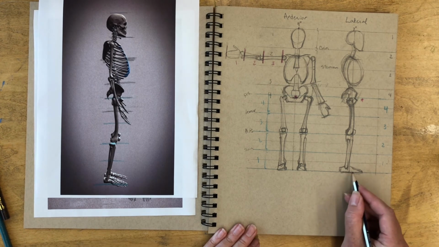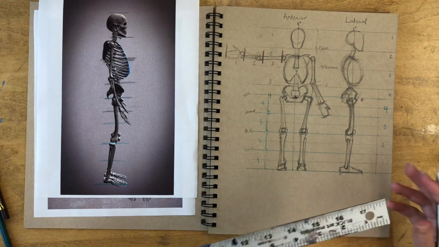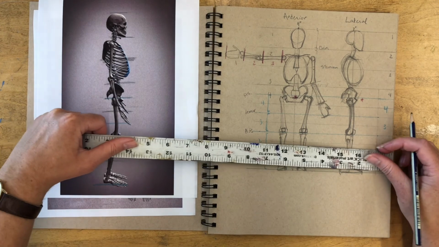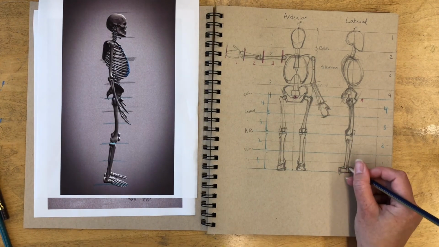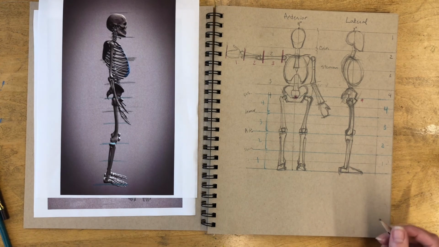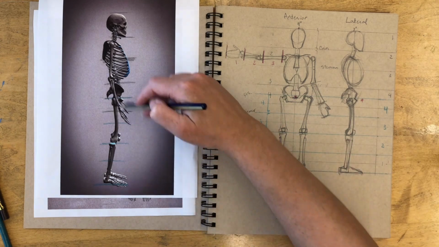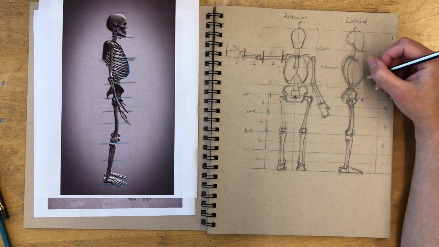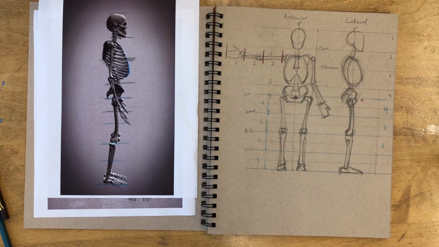The foot itself is about a head height. So if I wanted to be real specific, I could actually measure that. Yeah, making it a little too big. All right, and I'm going to leave the arm out of this for clarity, even though I can see it in my skeleton. I feel like this is a little easier to read without the arm. All right, so now I have my proportions.